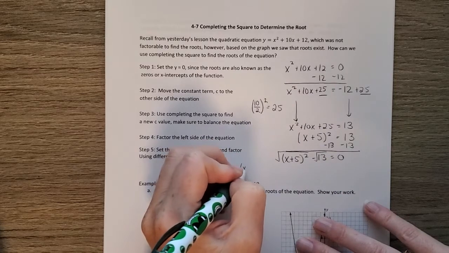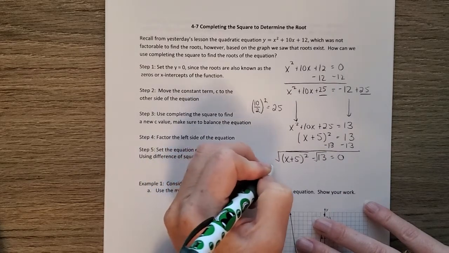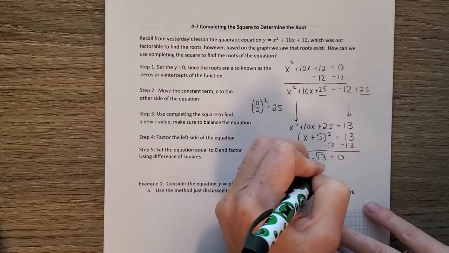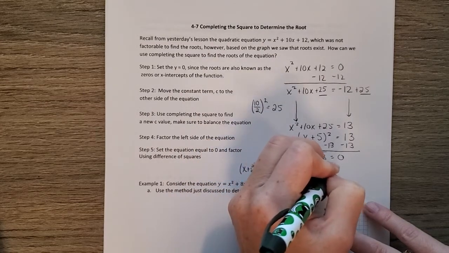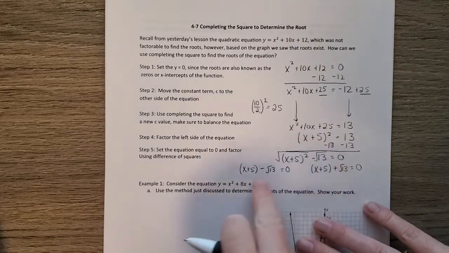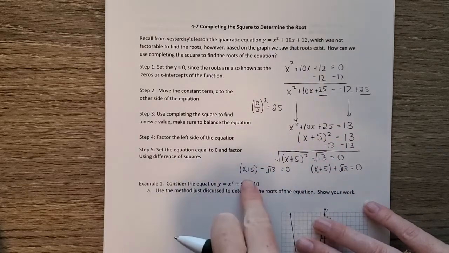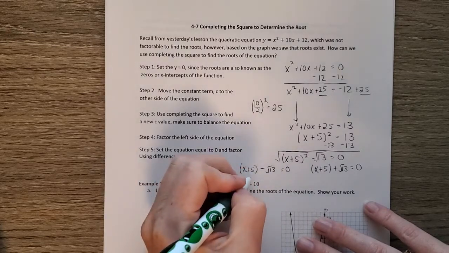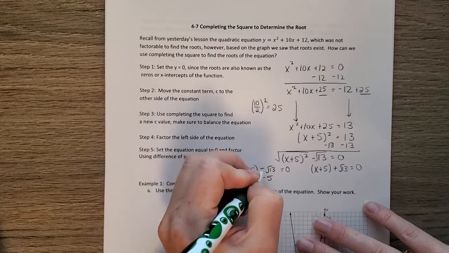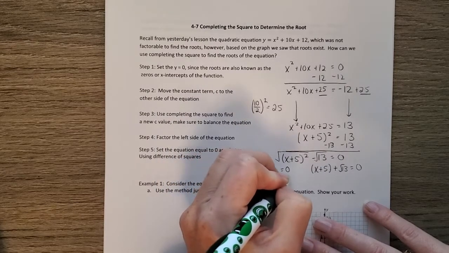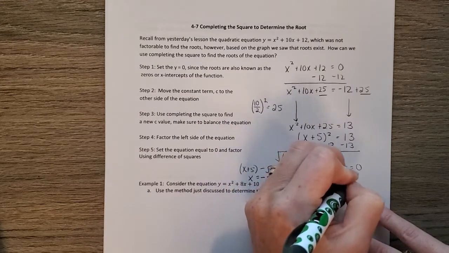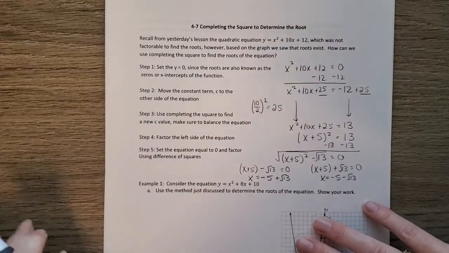So we're going to have x plus 5 minus the square root of 13 equals 0. And x plus 5 plus the square root of 13 equals 0. Remember, the factors are going to be equal to 0. So we factored it. Each factor is equal to 0. So now we solve this. x equals, the 5 moves over and becomes negative, and the negative square root of 13 becomes plus square root of 13. And over here we have x equals negative 5 minus the square root of 13.